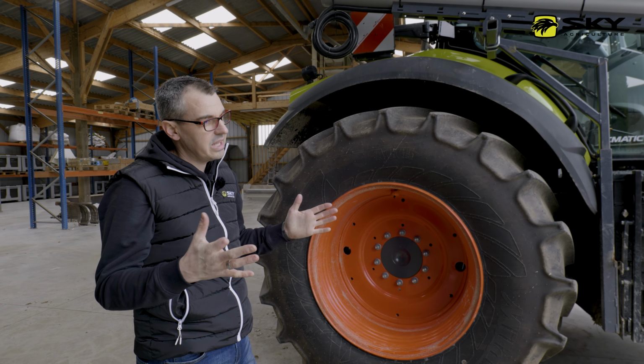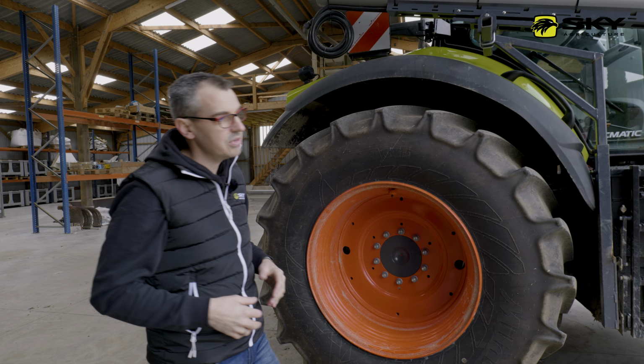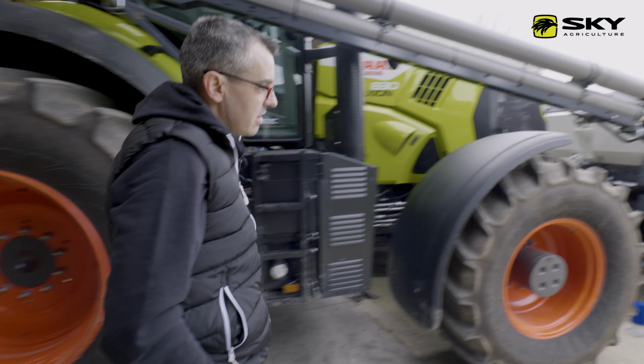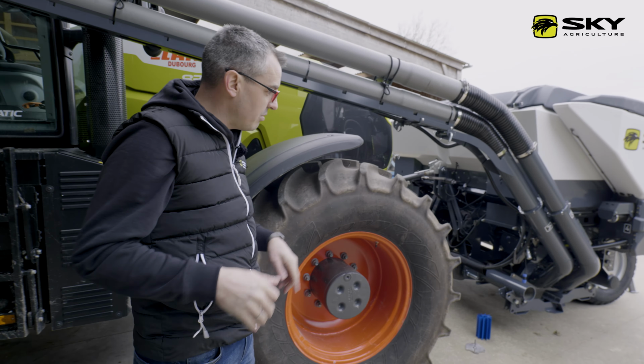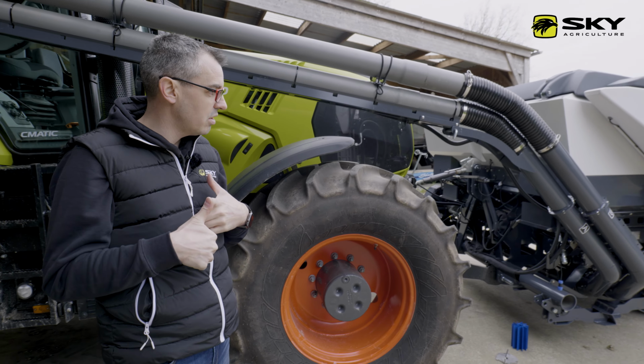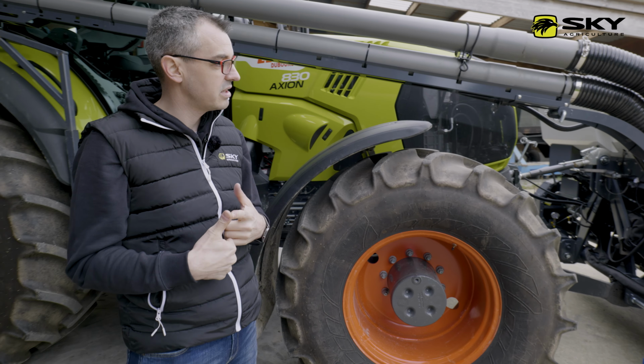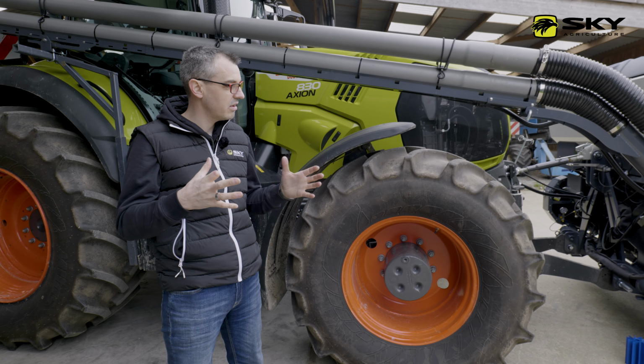So there you have it in broad strokes, the main points we worked on. I would say, in summary really, a very big effort on pressurization, which remains the core of our system.